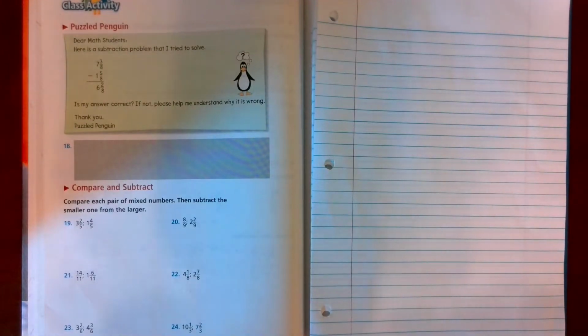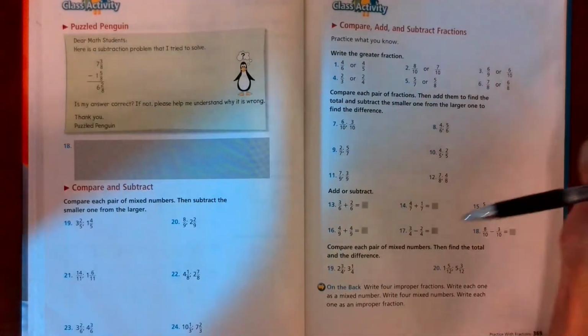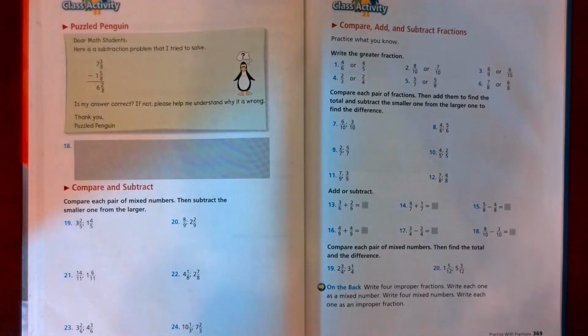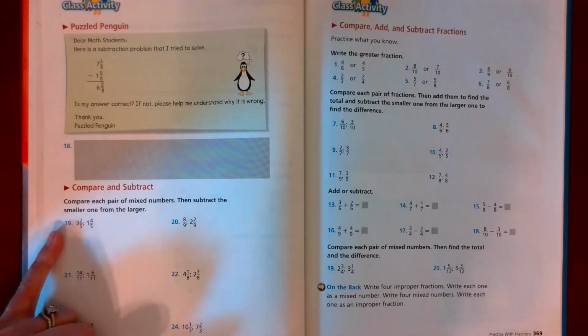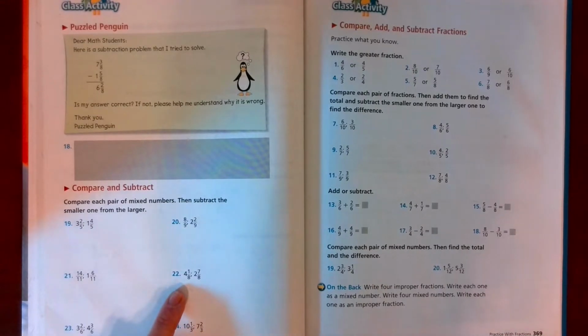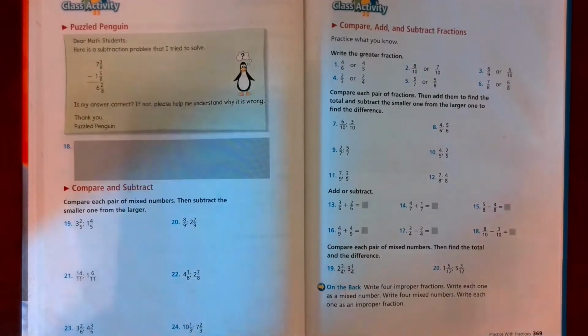Hey you guys, today we are going to compare, subtract, and add fractions. We're going to put them all together and see how we can use them. We are going to be on page 368 in your Volume 2 Math Expressions book. And we are going to do two problems together to model for you, problems number 19 and number 22, so then you can understand what you need to do for practice.